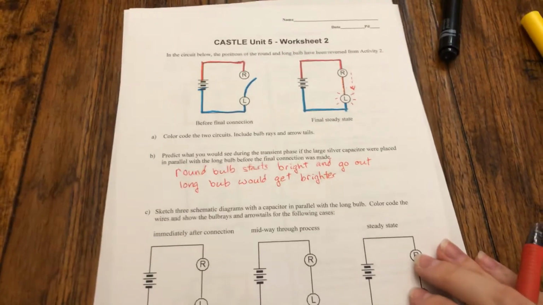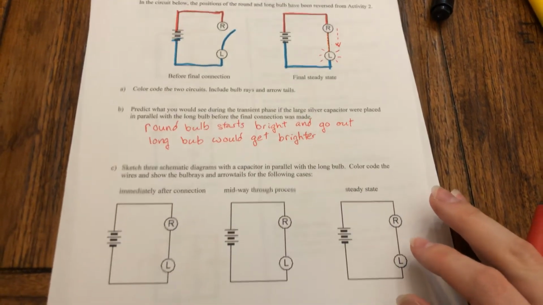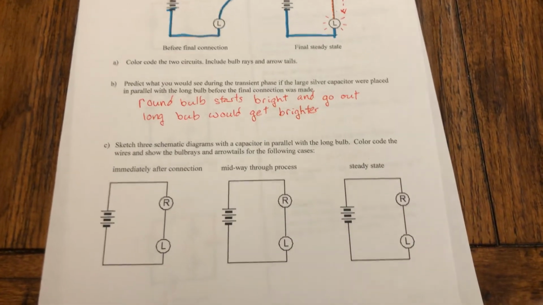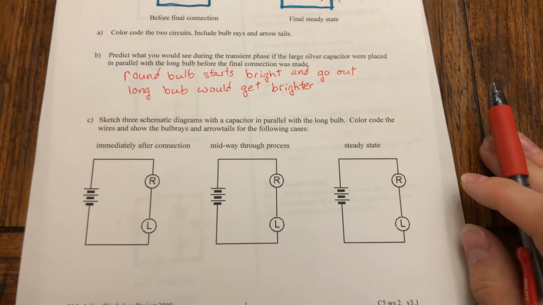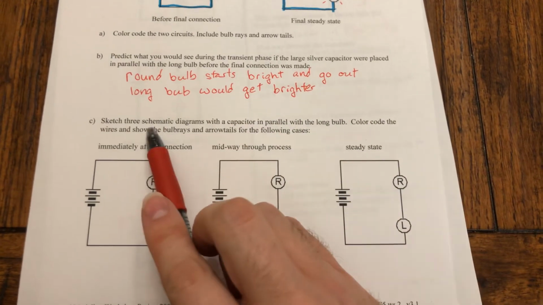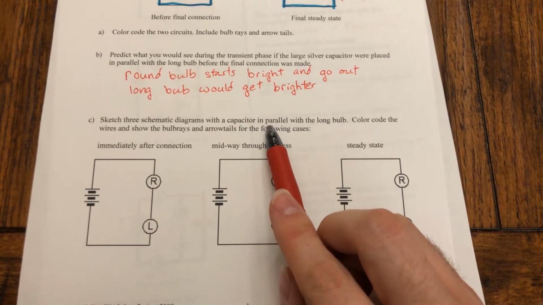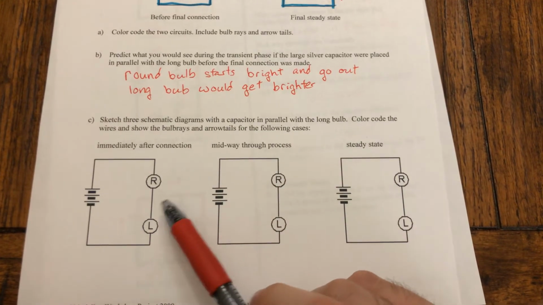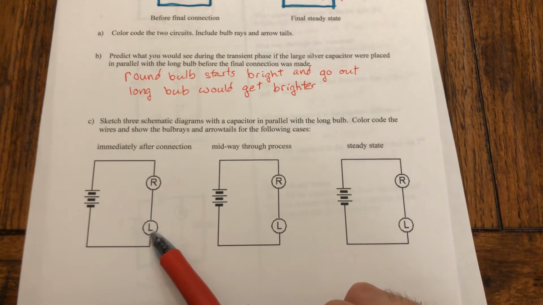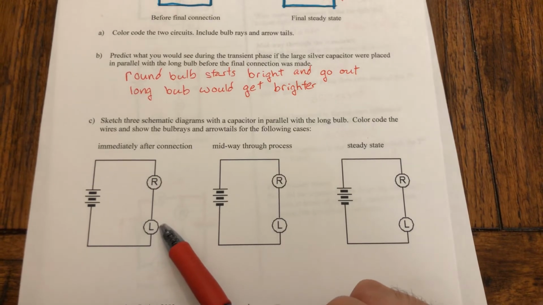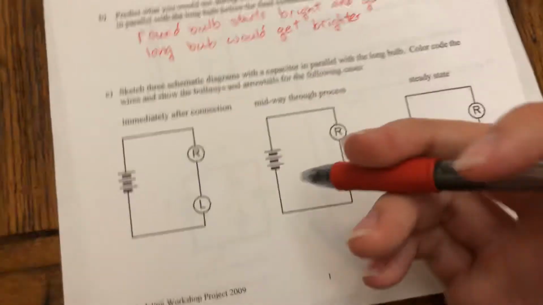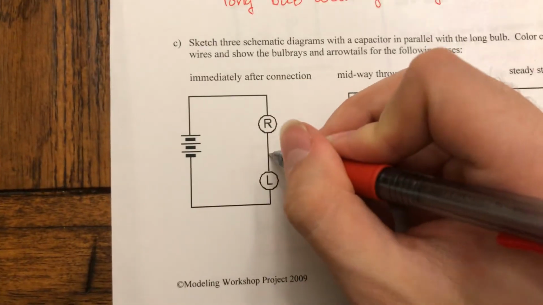Okay, and that is pretty much what we saw happen in activity 2, which you can go back and view if you would like to. Okay, then it says, sketch 3 schematic diagrams with the capacitor in parallel with the long bulb. Color code the wires and show the bulb rays and arrow tails for the following cases. Okay, so let's add our capacitor in here, in parallel with the long bulb.